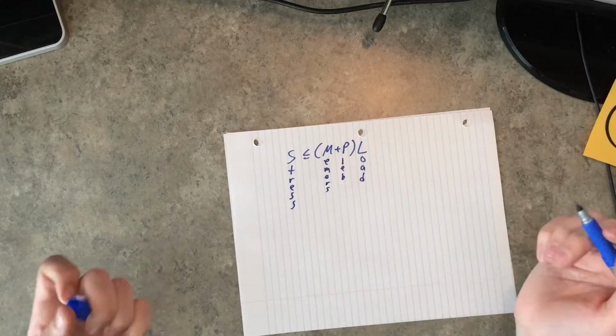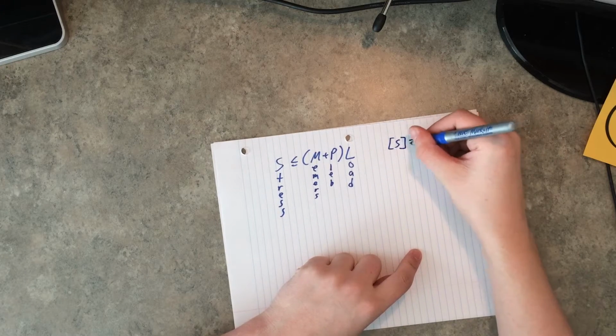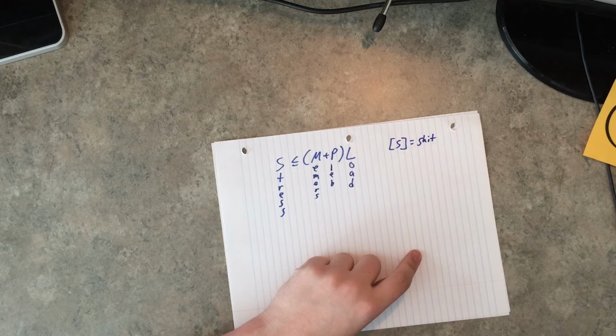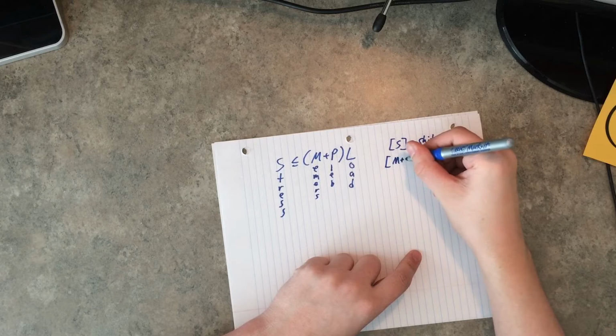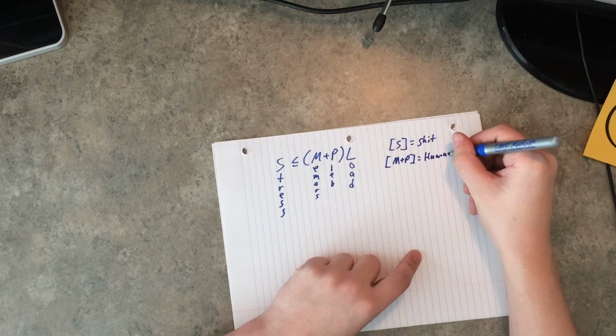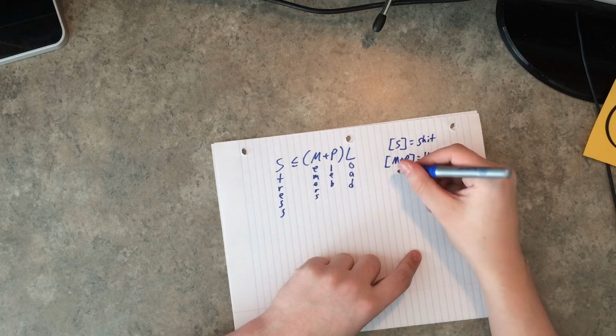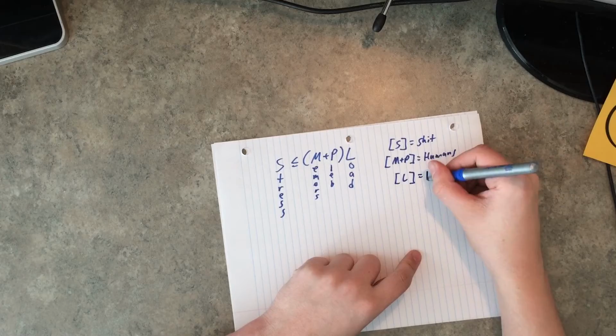Now we can see some simple relations going on here between memers and plebs. They can be added and then it's all being multiplied by load. This might make a little bit more sense once you look at the units of each variable. The units of S is shit. The units of M and P naturally come out to be humans. And finally, our load is Earth.